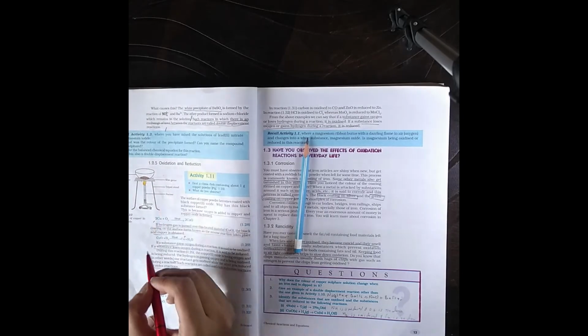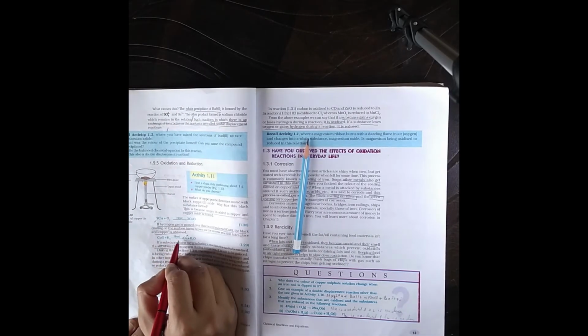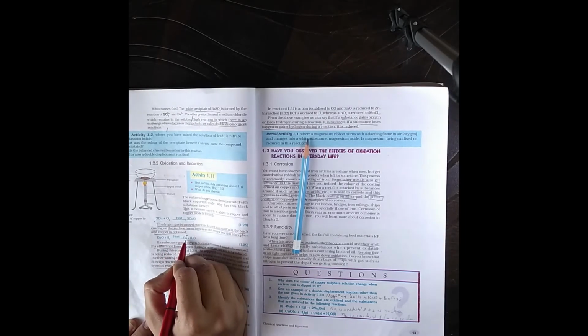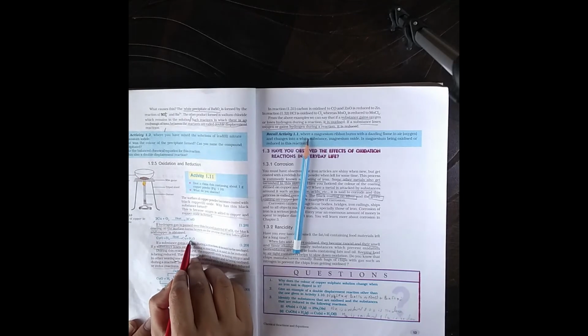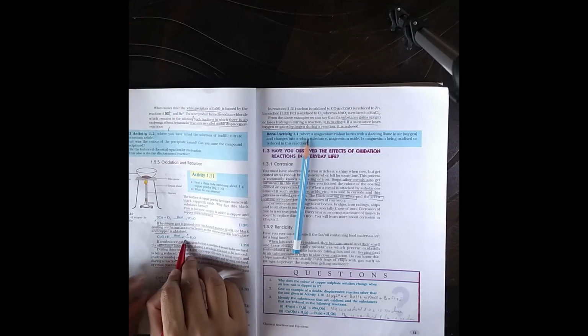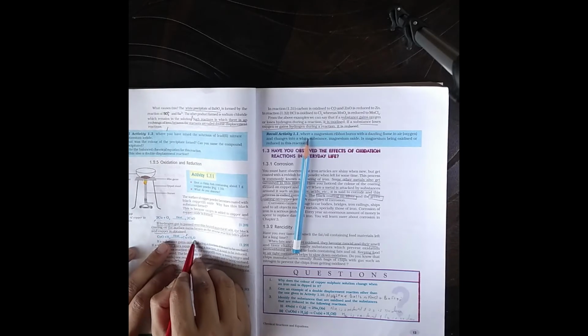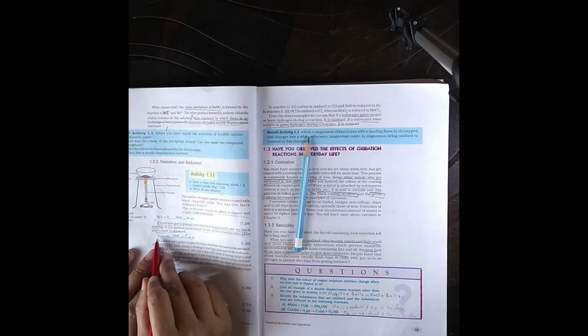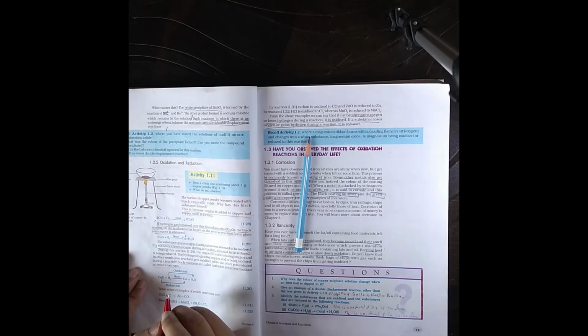But if we pass hydrogen gas through the copper oxide and heat it, then the copper metal will turn red and we will obtain our pure metal again, and water is released. In this case, copper is reduced but hydrogen is oxidized. This type of reaction is called the oxidation and reduction reaction, or simply redox reaction.